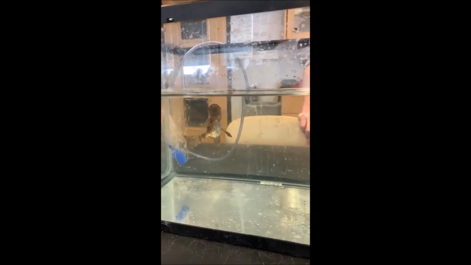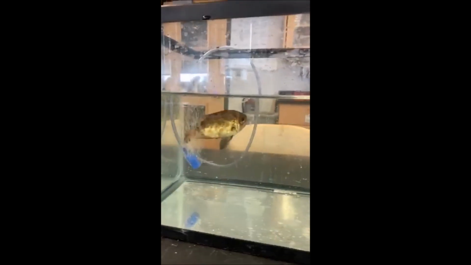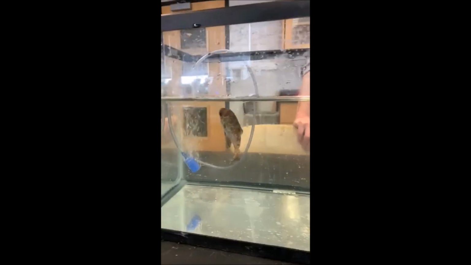It cruises in the shallows and uses suction feeding. So it has this big upwards facing mouth that opens up and creates a downward suction to pull any shrimp or small fish right into its mouth.